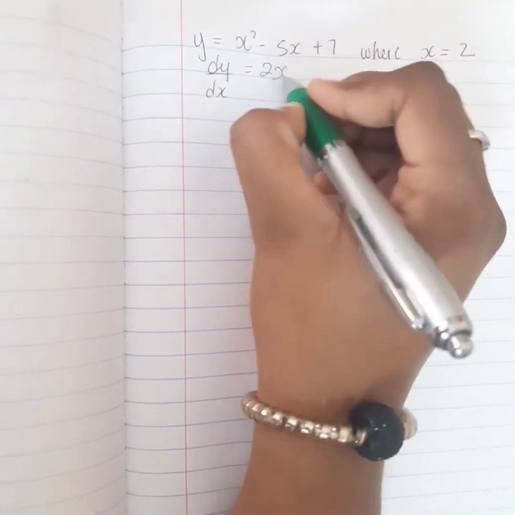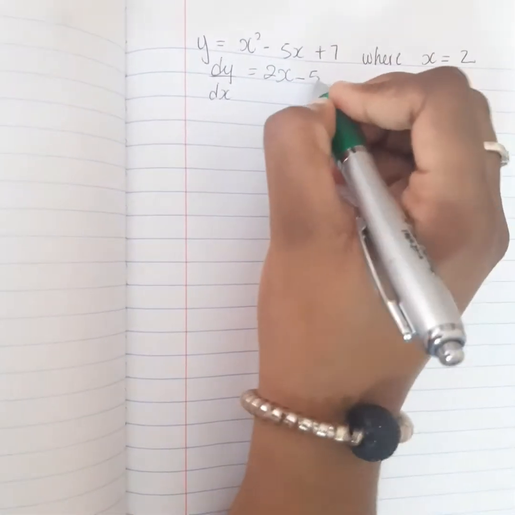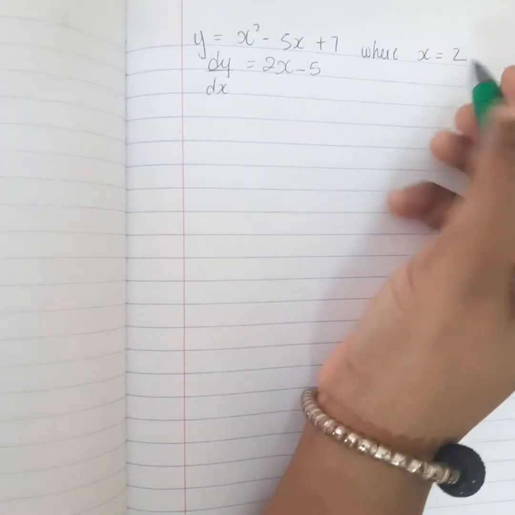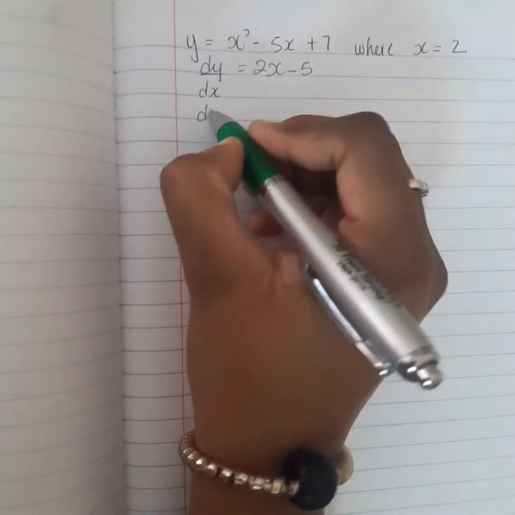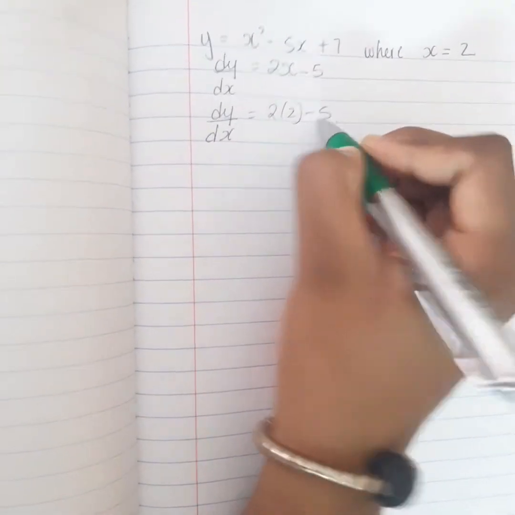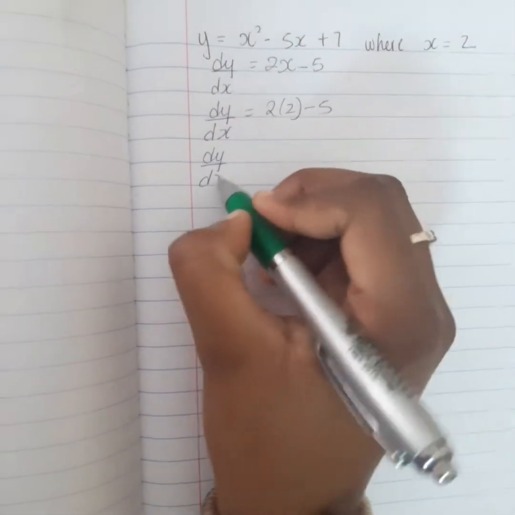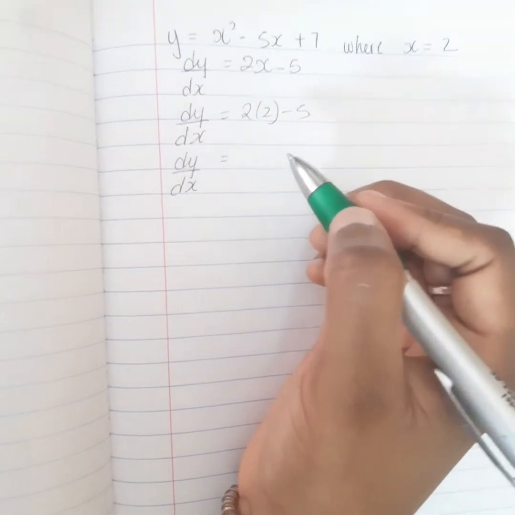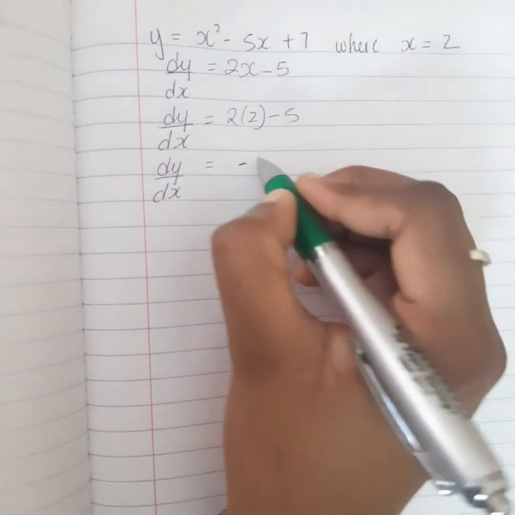We don't have to write that, so we end up with 2x minus 5 for our derivative. Now using our x value, our gradient becomes dy by dx equals 2 times 2 minus 5. 4 minus 5, we have minus 1.